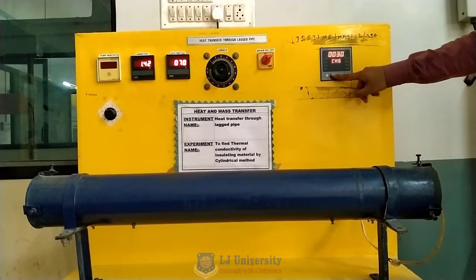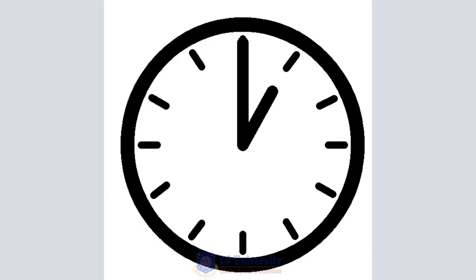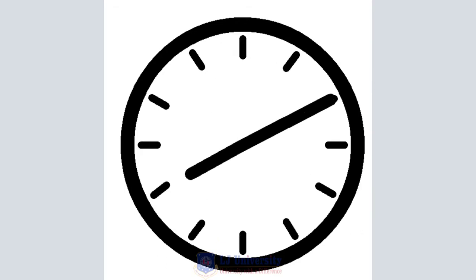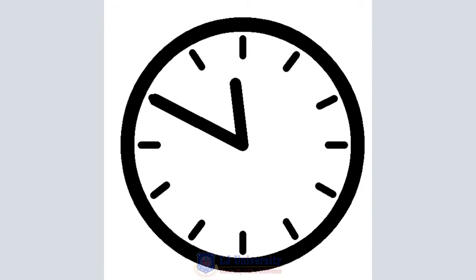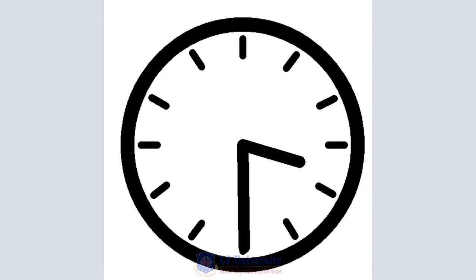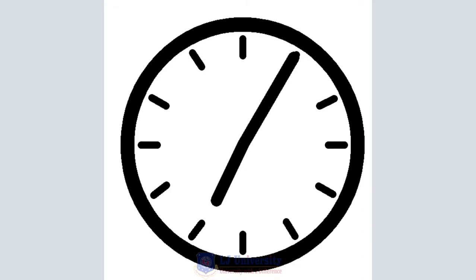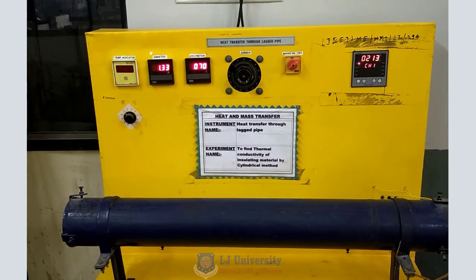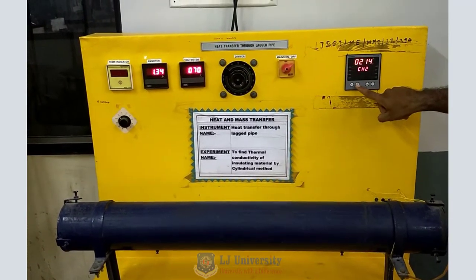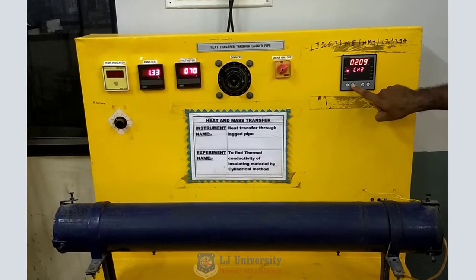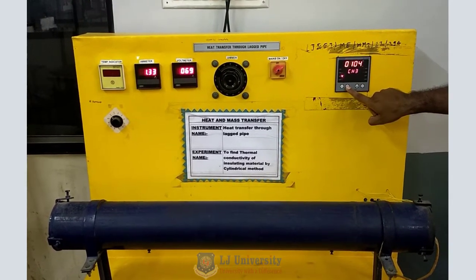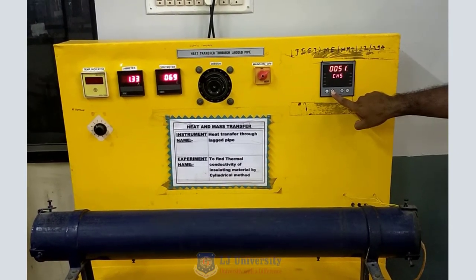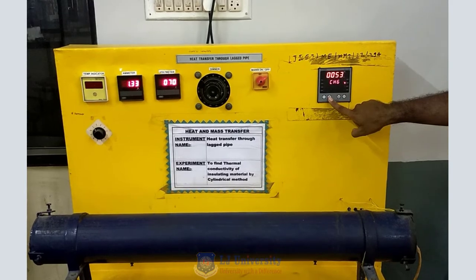Now we have to wait for the system to reach its steady state, so that the value of temperature does not change with respect to time. After the steady state is reached, you can take the readings of all six temperatures. Now as you can see, the temperatures are not changing with time, so the steady state has been reached. So you can take the temperature readings of all six channels. Channel 3 shows 103, channel 4 again 105, channel 5 shows 51, channel 6 shows 53. So these are the readings of all the channels.